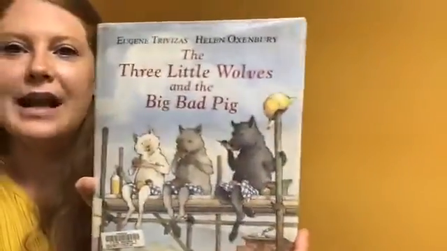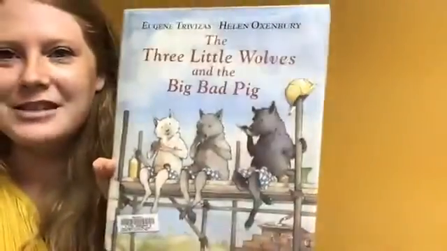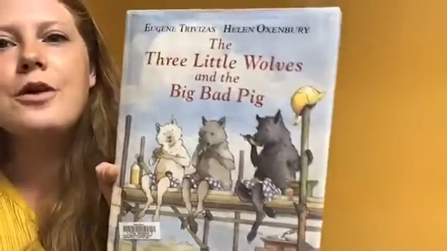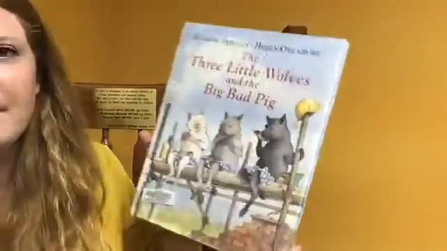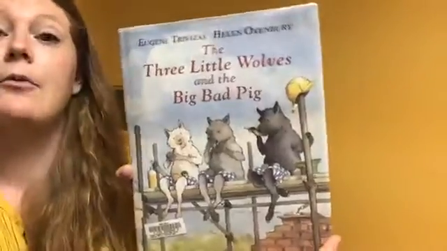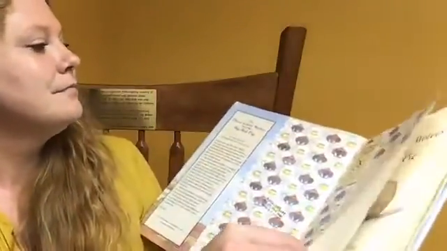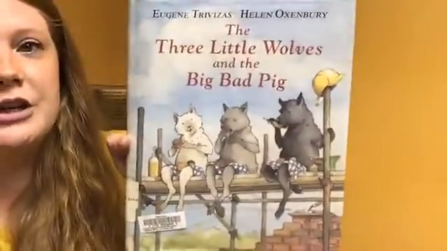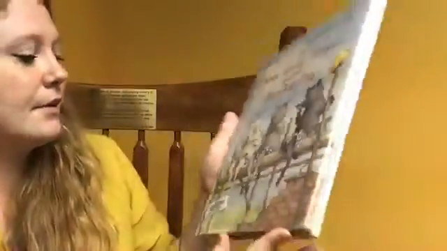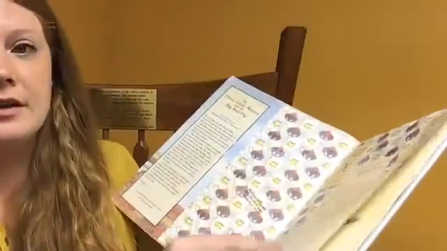And last but not least, we have one of my favorite books when I was growing up, The Three Little Wolves and the Big Bad Pig. This is different than The Three Little Pigs and the Big Bad Wolf, and you'll see how. Oh, I'm sorry. This book is by Eugene Trevisan, and it is also a Macmillan book, published by Macmillan Books.